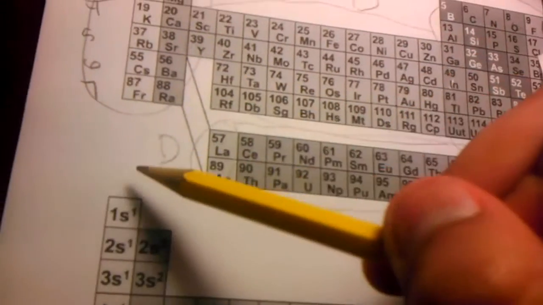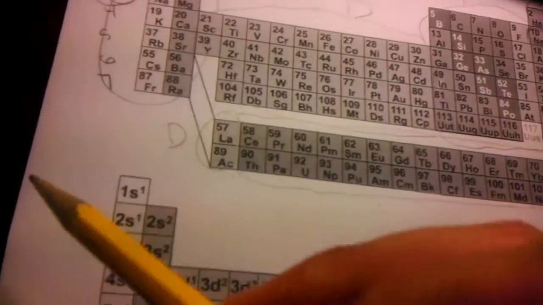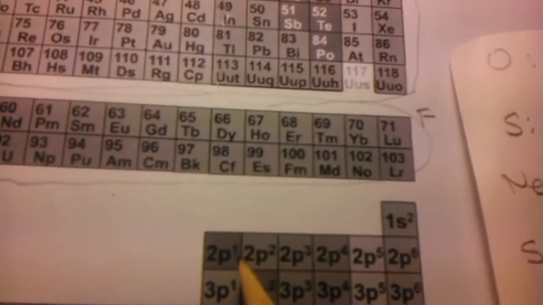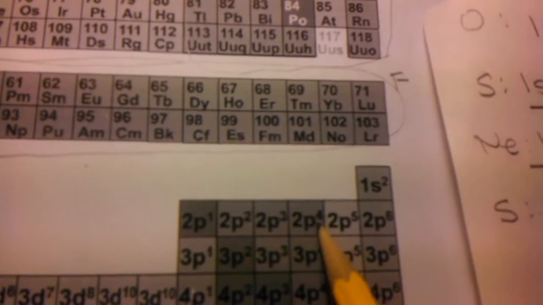And if you look at it, it already counts it for you. So this one would be 1s1, 1s2, 2s1, 2s2, 2p1, 2p2, 2p3, 2p4, 2p5, 2p6, and so on.